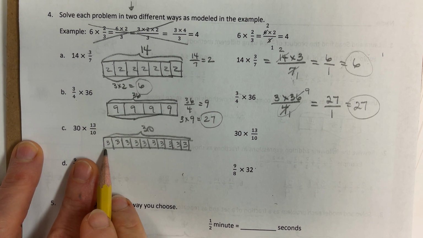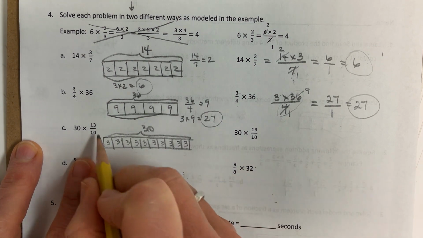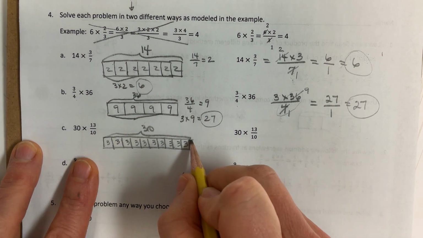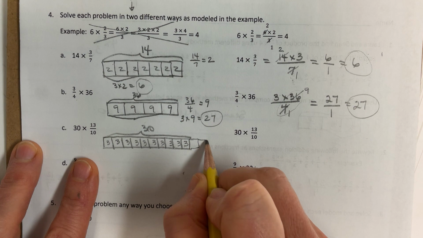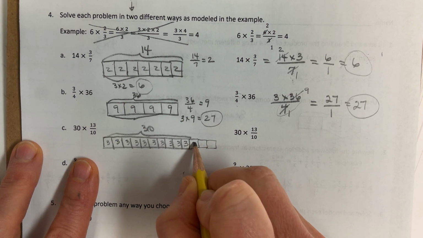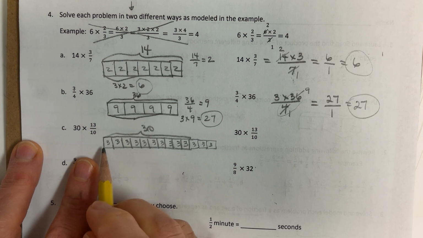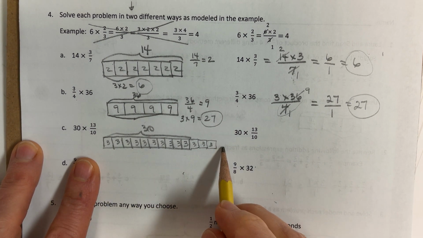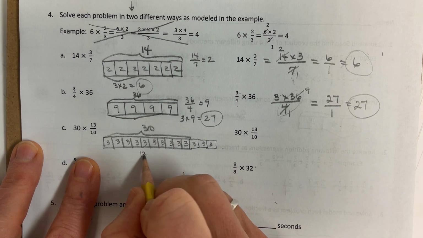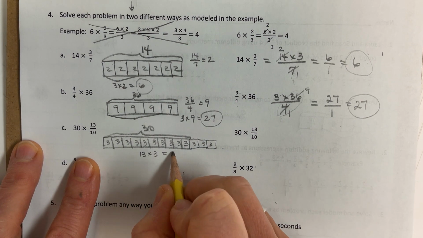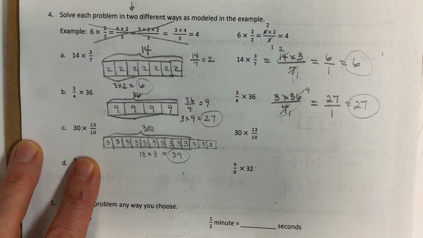Well, I only drew 10. So that means this is more than a whole. That means I have to draw 3 more little boxes with 3s in them. Okay, so if I do that, my answer would be 13 of these boxes. 13 groups of 3, which is 39. Okay, that one's kind of weird.